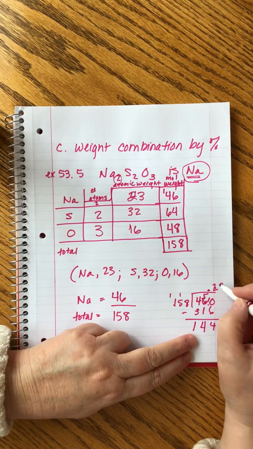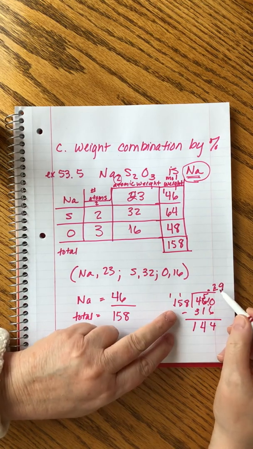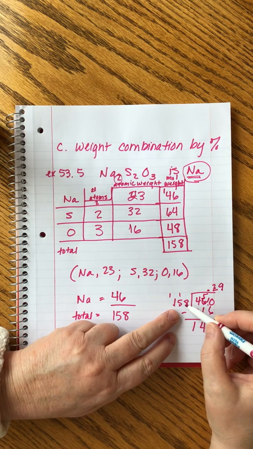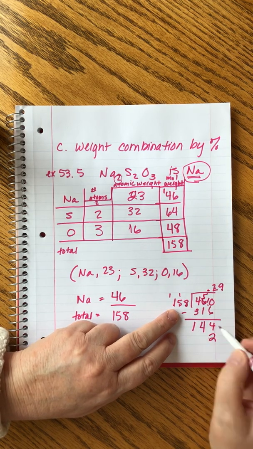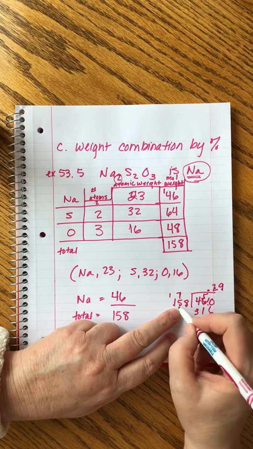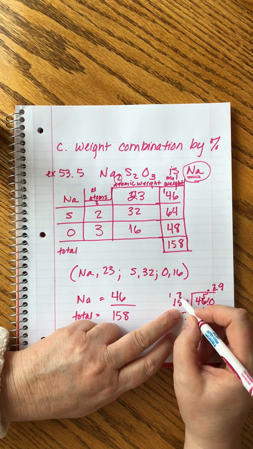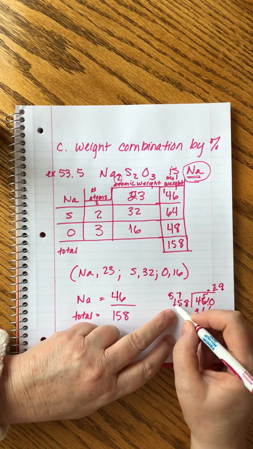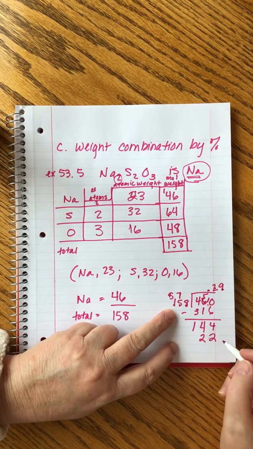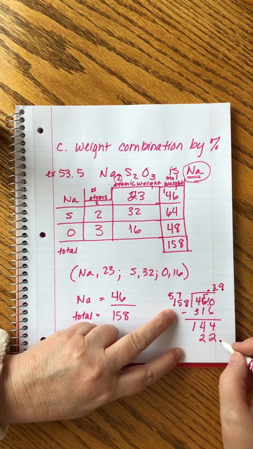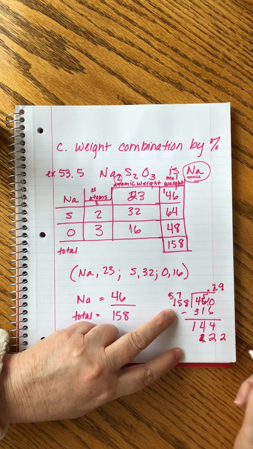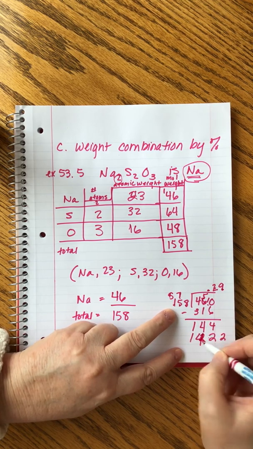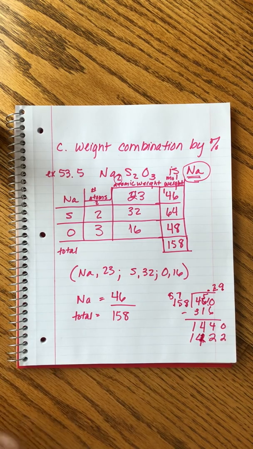I'm going to guess 9. 9 times 8 is 72. 9 times 5 is 45, plus 7 is 52. 9 times 1 is 9, plus 5 is 14. Oh, I didn't write this properly. This should be like that, and then bring down a 0.